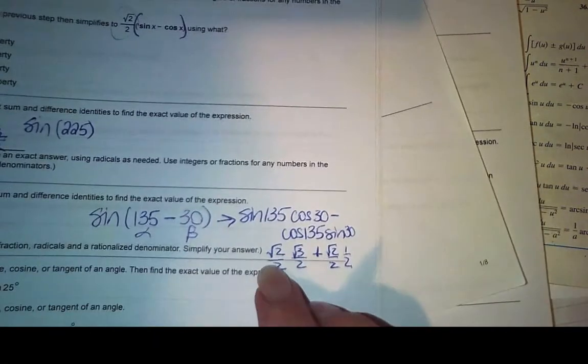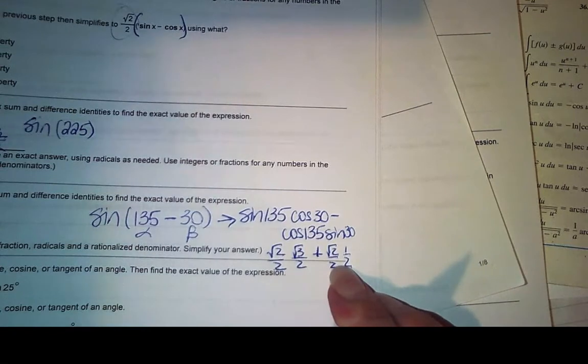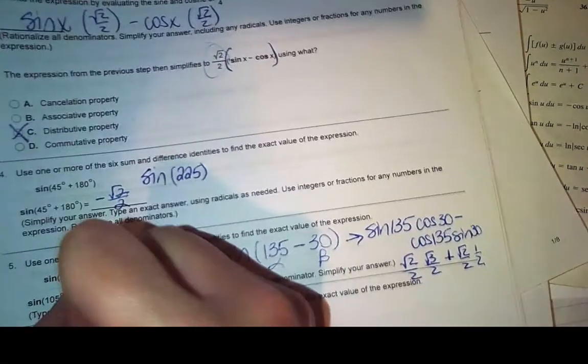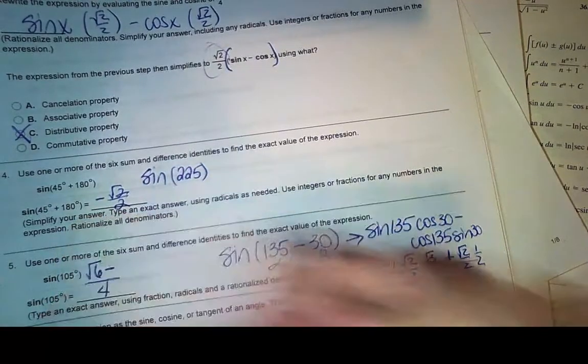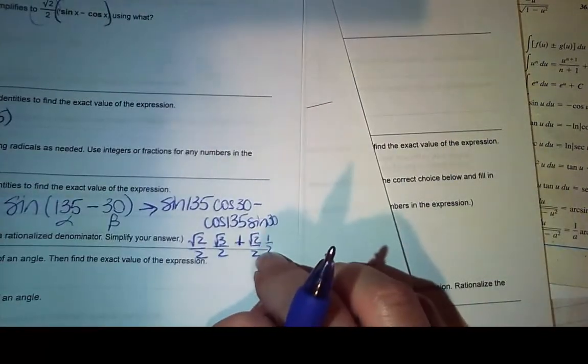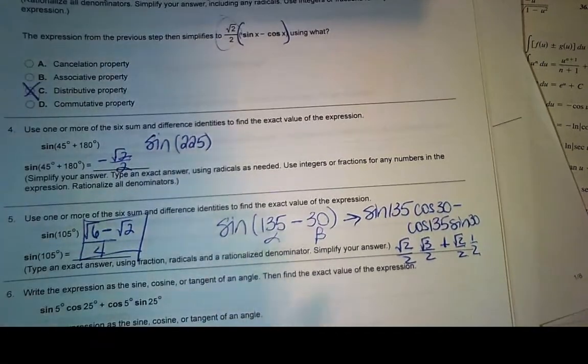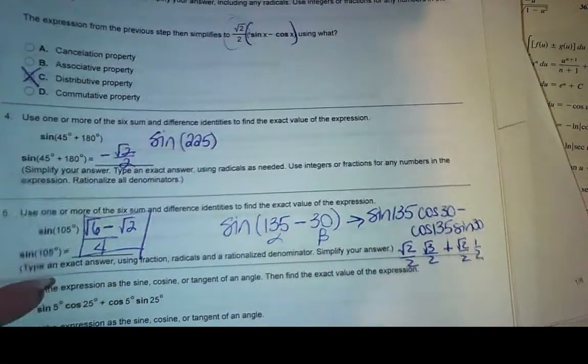Okay? So 2 times 2 is 4. 2 times 2 is 4. So your denominator is already there. Root 2 times root 3 is root 6. Minus root 2 times 1 is root 2. So that's really ugly, but that's about as basic as you can possibly get with it. Okay? So that is the exact precise answer.